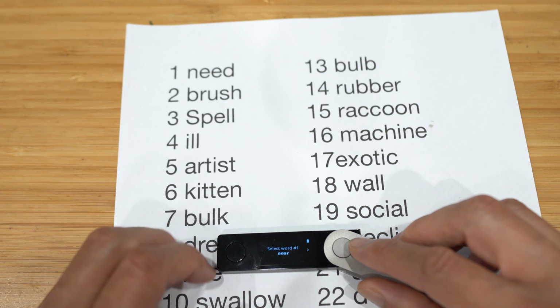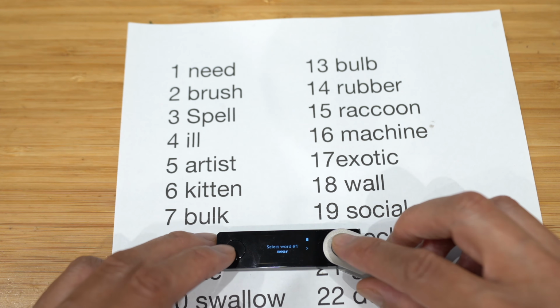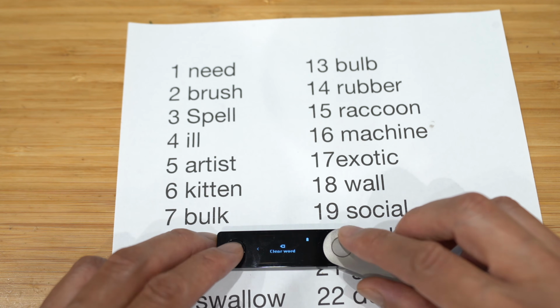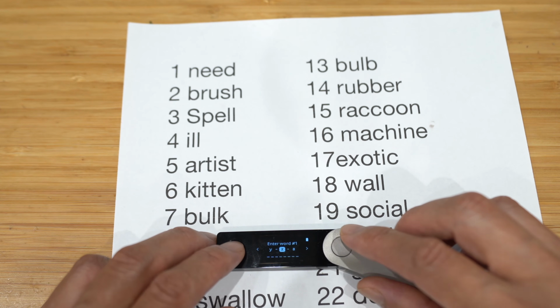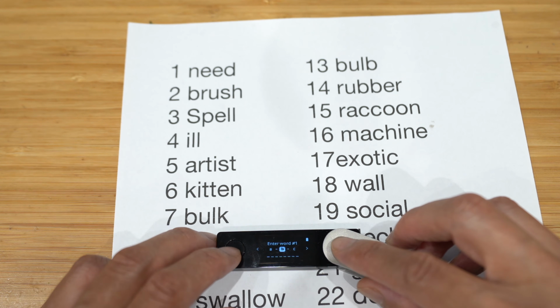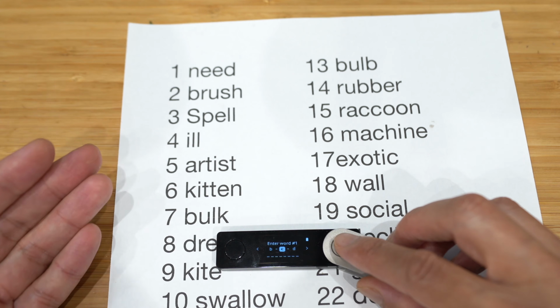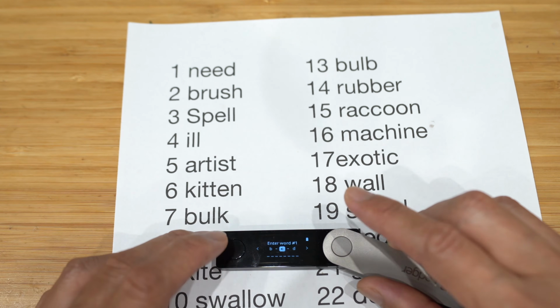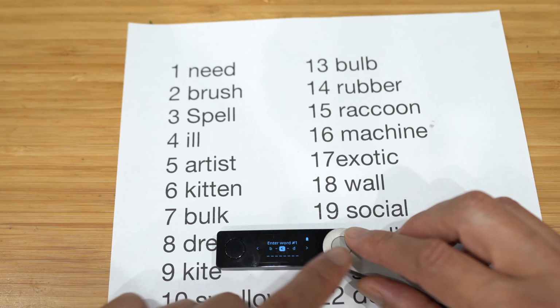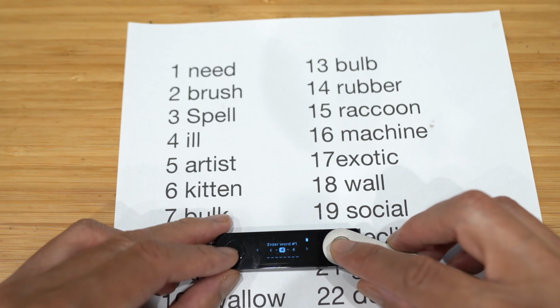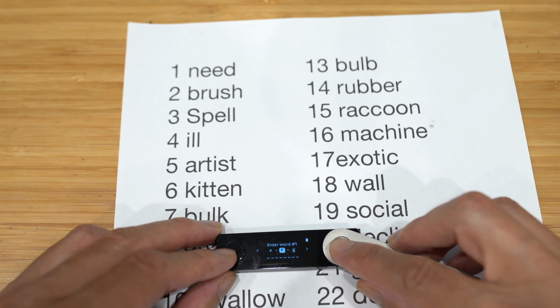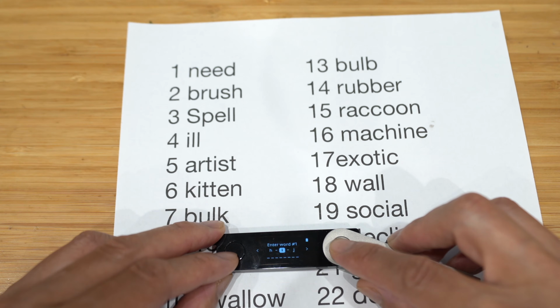No, it's not. I made a mistake, so now I gotta clear the word. Gotta do it again. Nice. Yeah, so you can see that this can be a very frustrating process because A, you only have the two buttons to navigate and the screen is very, very small. So let's try entering again.